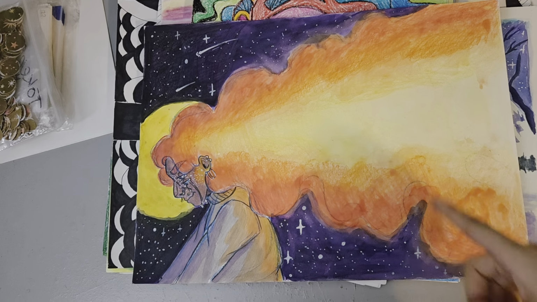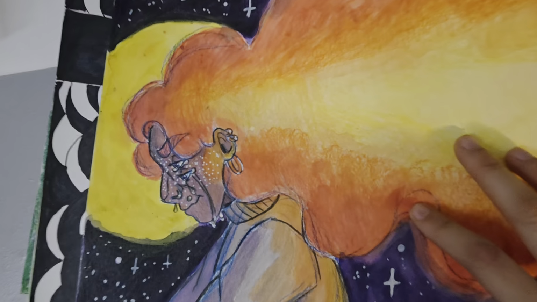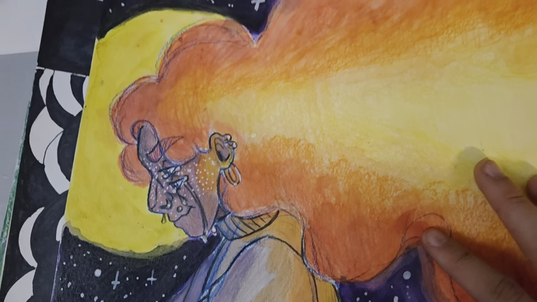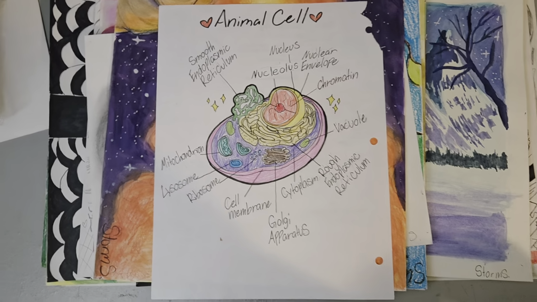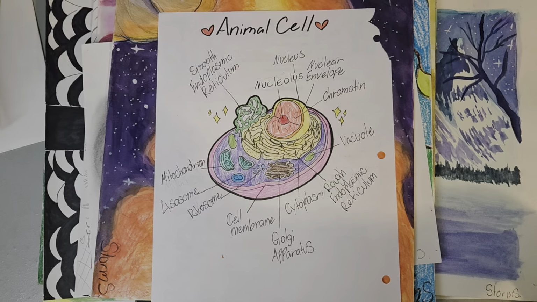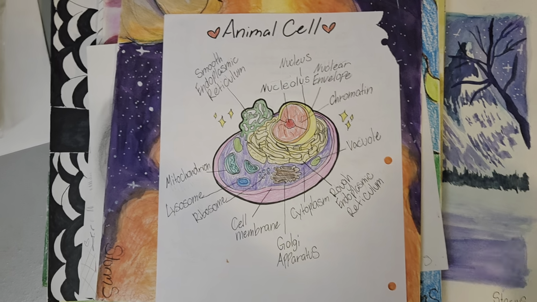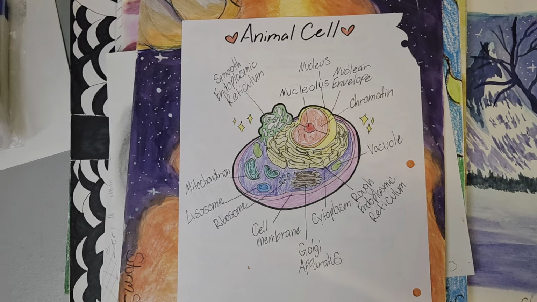And yeah, I would have to say my favorite mediums to use are watercolor with colored pencil. I absolutely love it so much, and it's what I did with most of the stuff that I'm super proud of. Next was biology class.